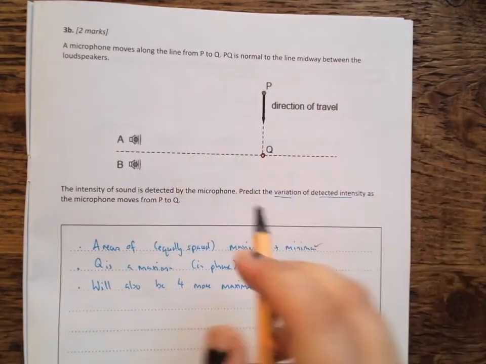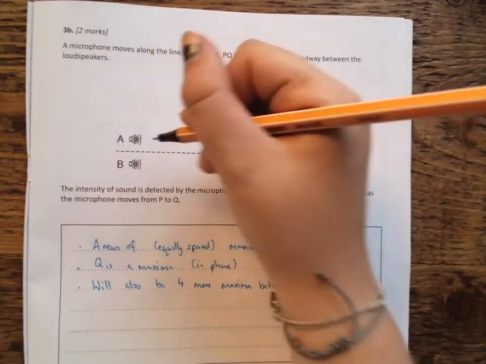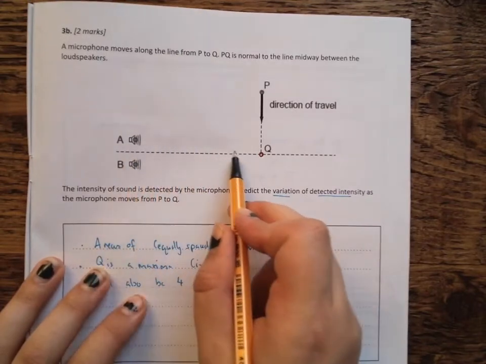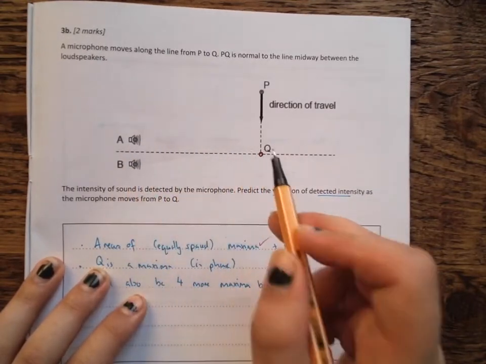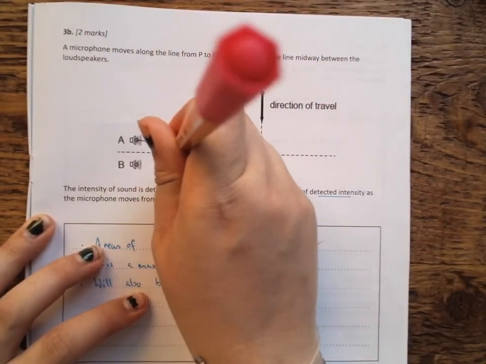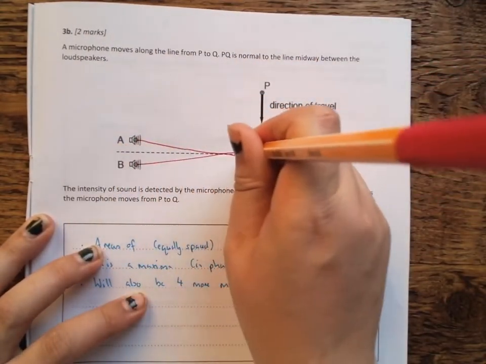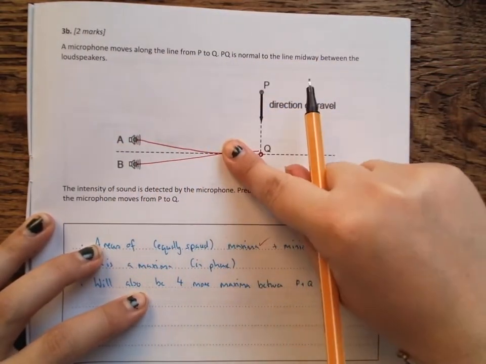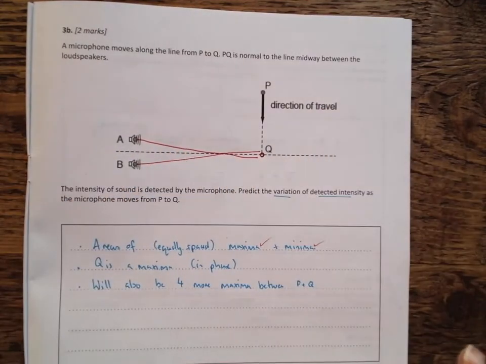Essentially, at this point we know that both of these waves are travelling the same distance, going from here and going from here. I thought that was going to draw on for some reason. That did not. So at Q they would meet at the same point, so they would be in phase.